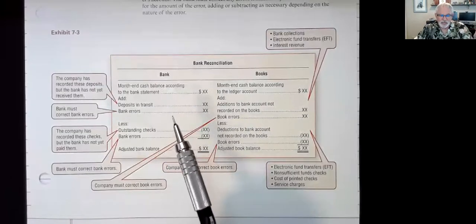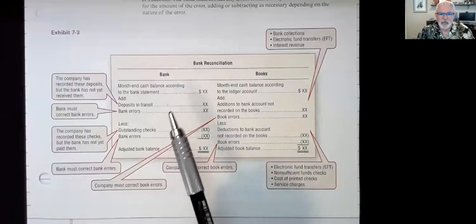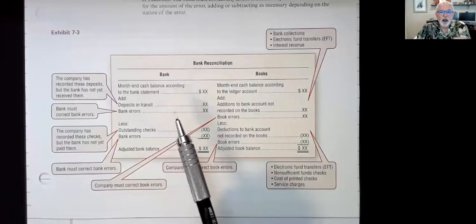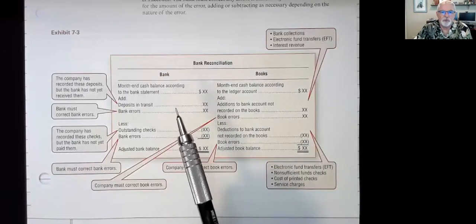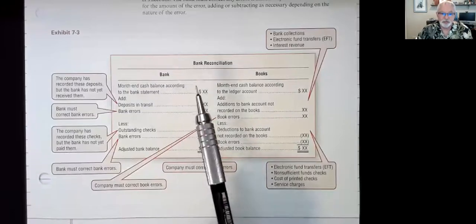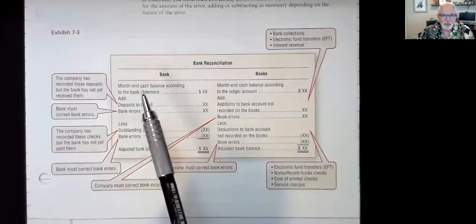And that takes upwards of a day to 3 days for that to actually happen. So that is why the bank balance and the book balance seldom ever match. It's about timing. Because if we just held our bank account still for about 4 or 5 days, in theory, your balances would be equal. And if they're not, then there's obviously mistakes. So let's talk about the bank.